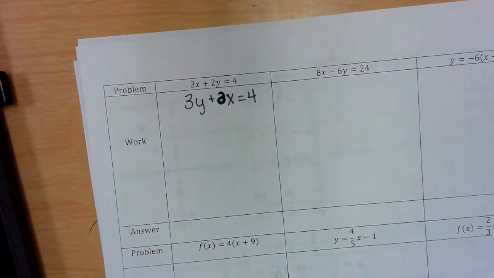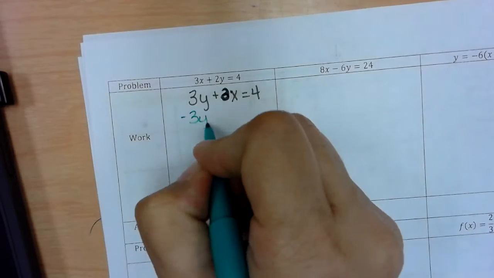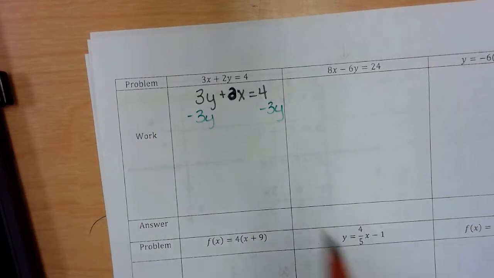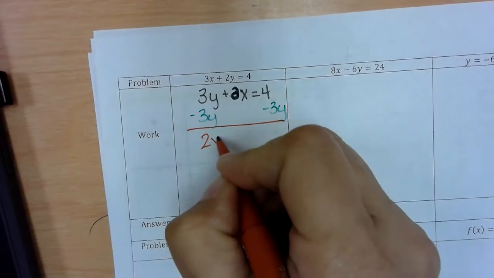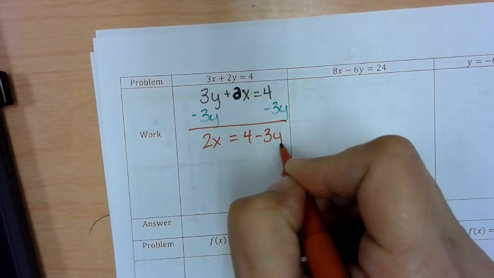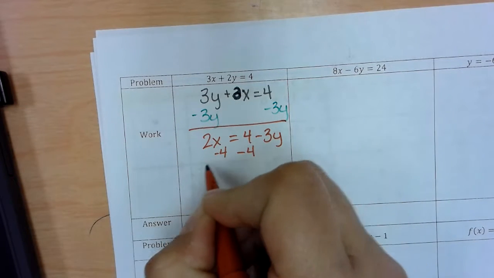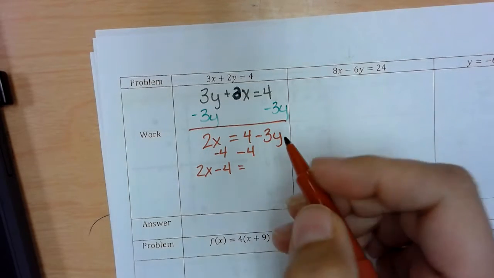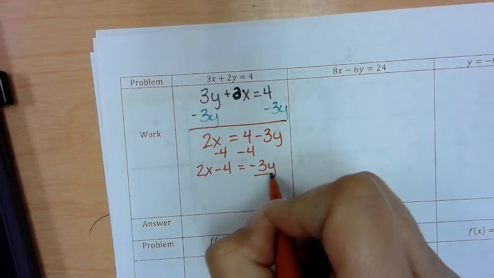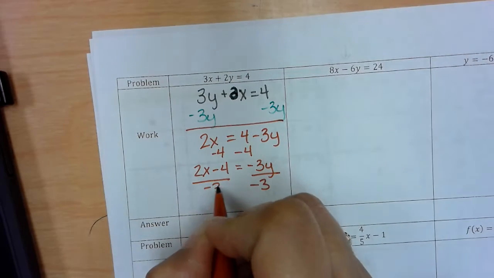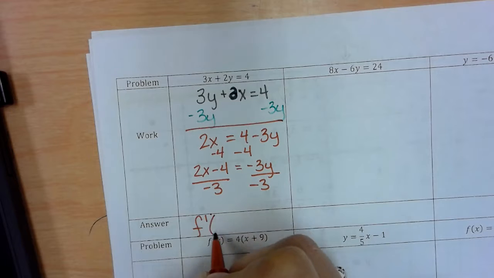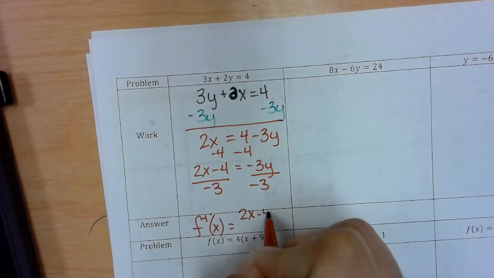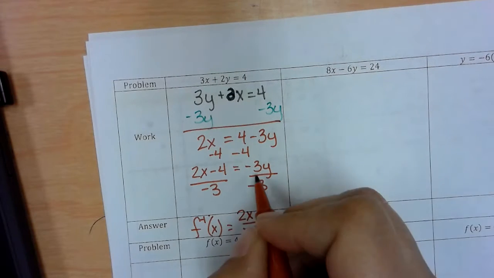So I'm going to move 3y on the other side, allowing me to get 2x equals 4 minus 3y. And then I need to move my 4 on the other side. 2x minus 4 equals negative 3y, and then we divide by negative 3. So our f of negative 1 of x becomes (2x minus 4) divided by negative 3.